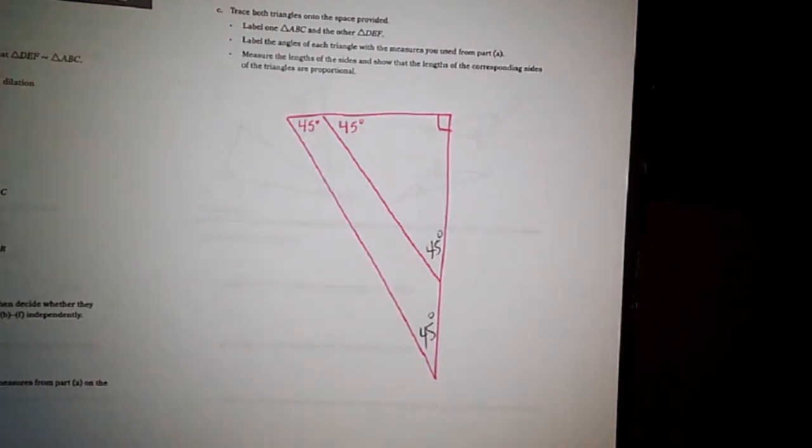Ready? If you have a set of triangles and they share two angles, if two of their angles are congruent, then it forces the triangles to be similar. So that means that if you have 45 degrees and 90 degrees, the other angle has to be 45 degrees, correct?